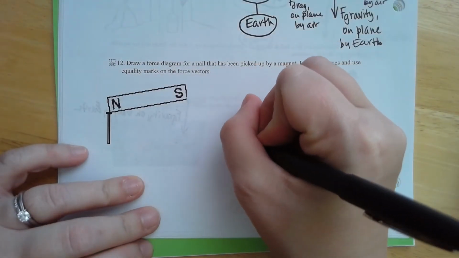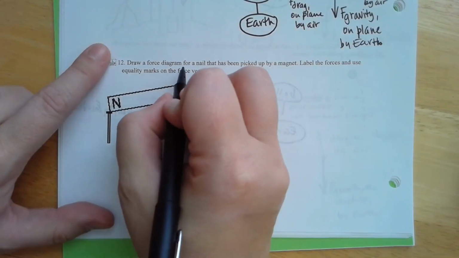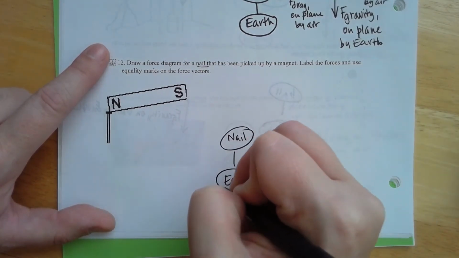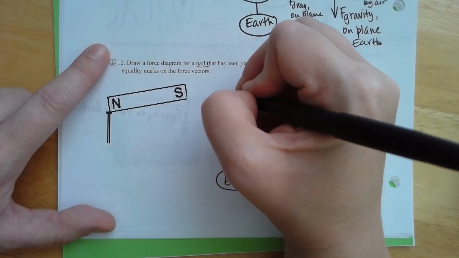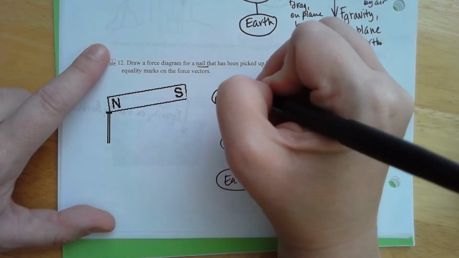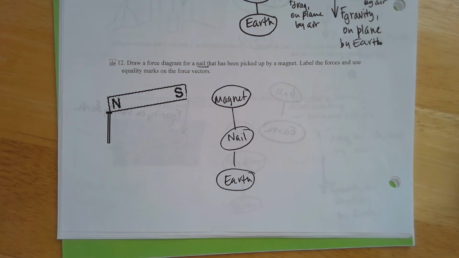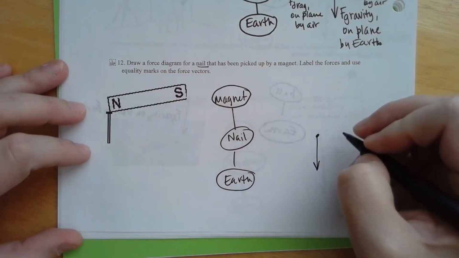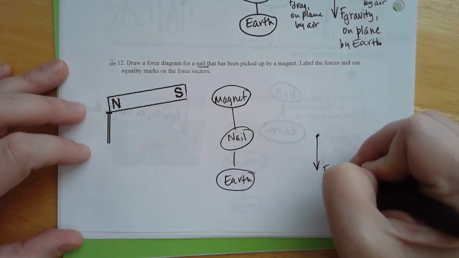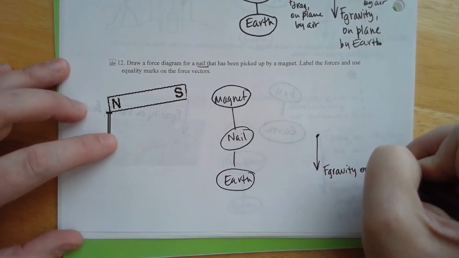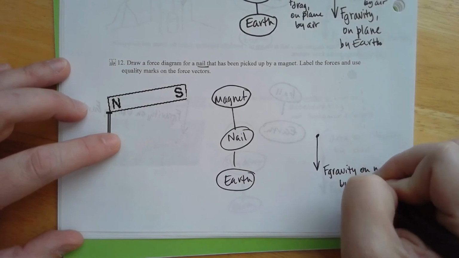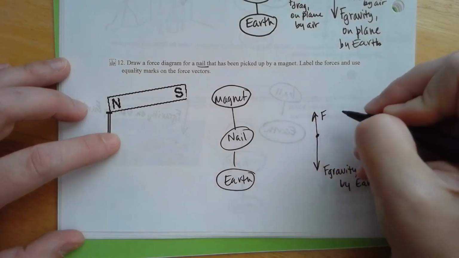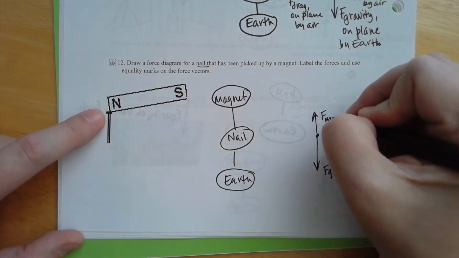So we've got our nail, right? That's what we're interested in. Force diagram for a nail. It's interacting with the earth, and it's interacting with a magnet. Okay, so there's one tricky part for this one. I'm going to show you guys what it is. So our nail is experiencing gravity. Gravity on nail by Earth. It's got an upward force from the magnet, so that's magnetic force.